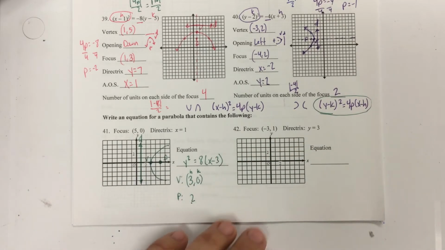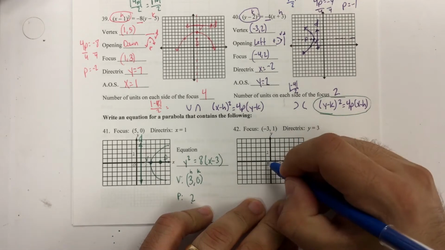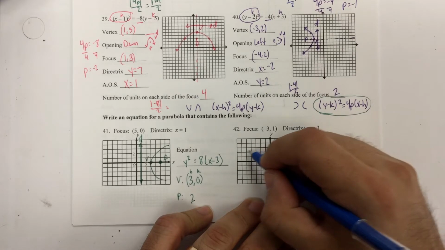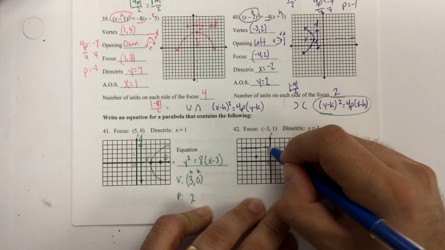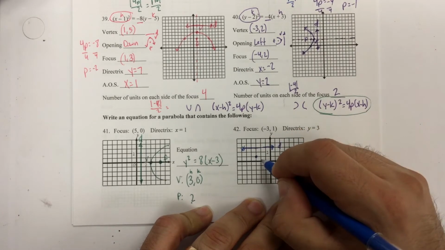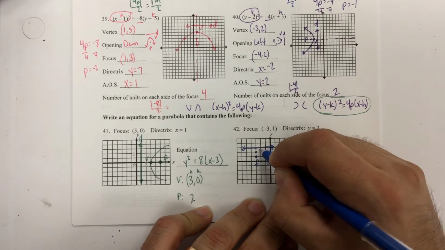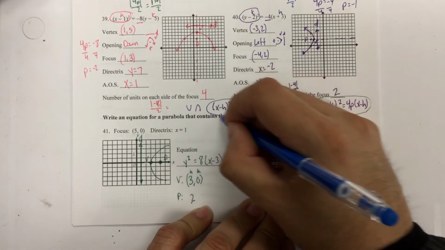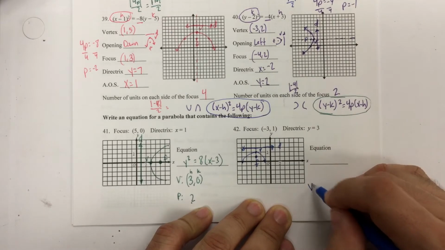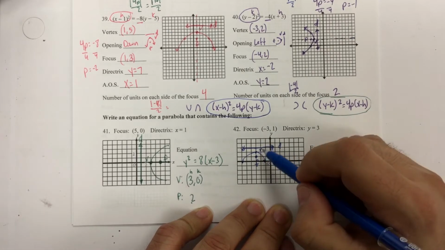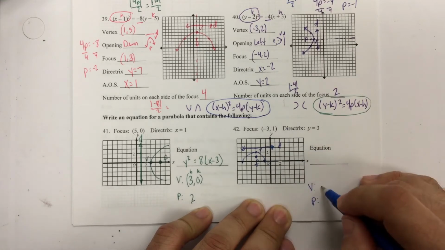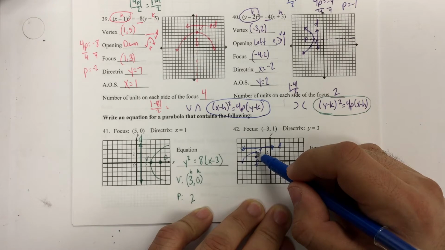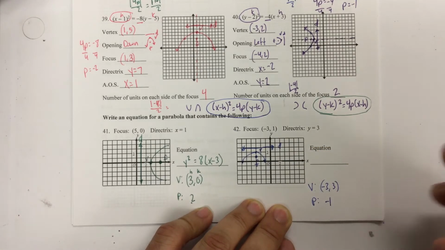For the second one, the focus is negative 3, 1. And the directrix is y equals 3, 1, 2, 3. So we know the vertex is in the middle, and we can see that it's opening down, which is going to be this equation here. So for the vertex and the p-value, the vertex is at negative 3, positive 3. And the p-value is just 1 unit, but since it's going down, that's negative 1 unit.